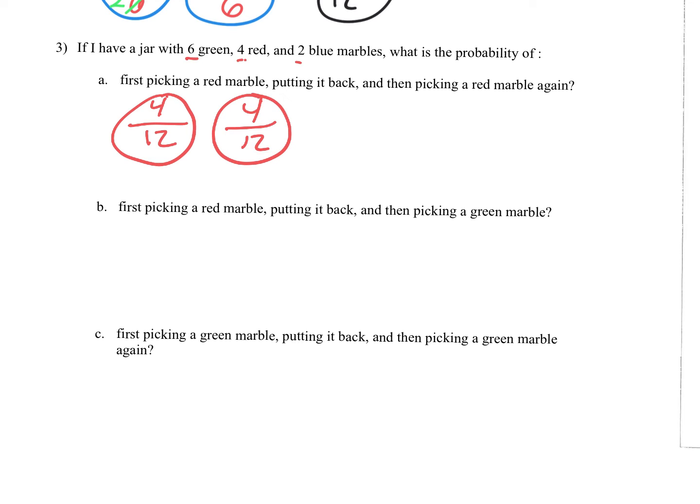Every single one of these is divisible by 4. So I can take this and make that 1/3, and make this 1/3, multiply 1/3 times 1/3, and I get 1/9 as the probability of picking 2 red marbles in a row doing that. Okay, see if you can answer B and C on your own, and then check with me.